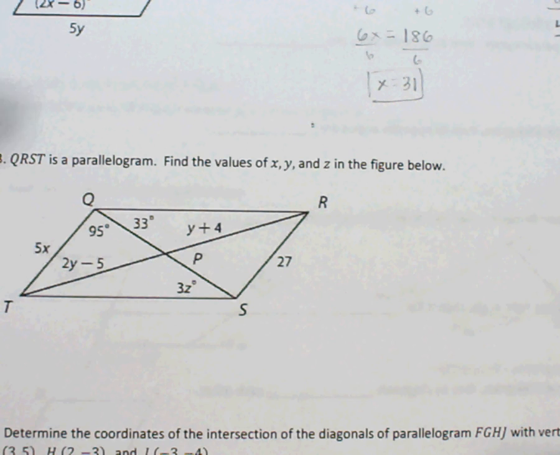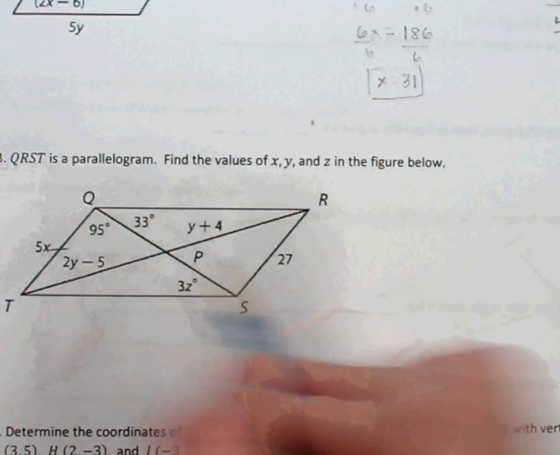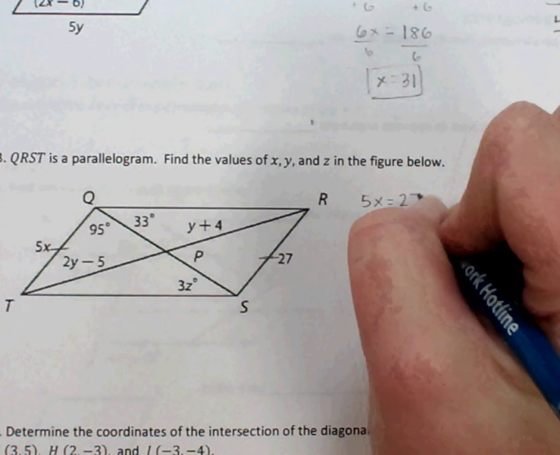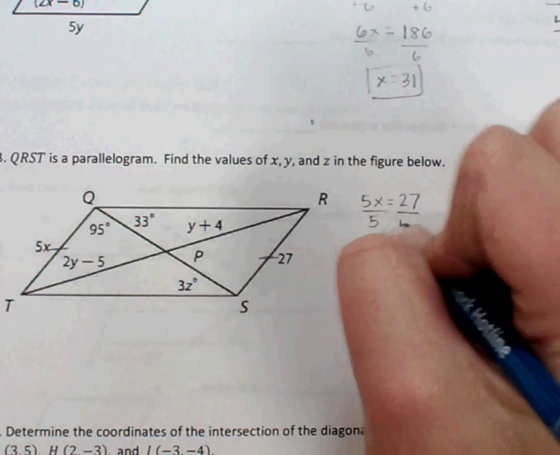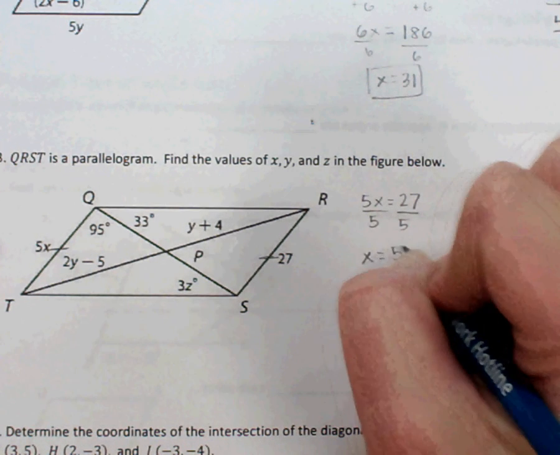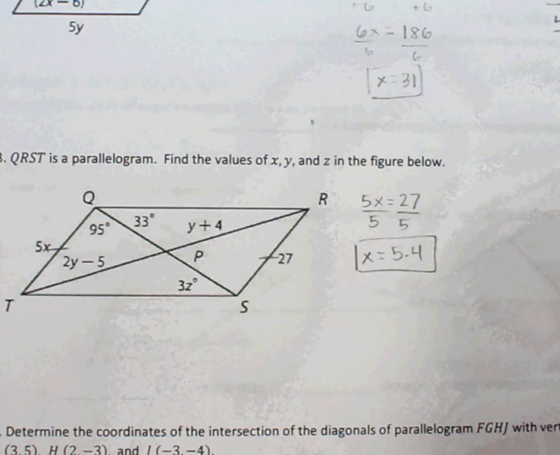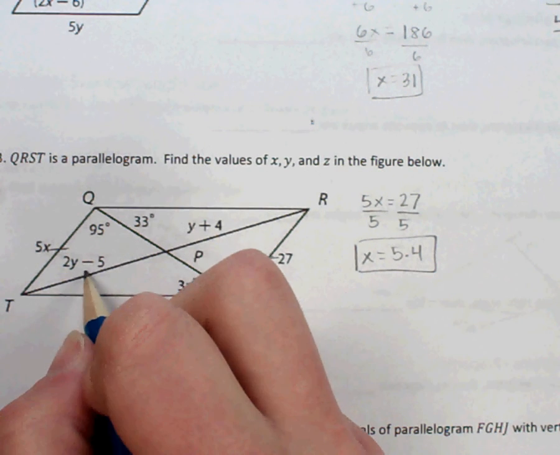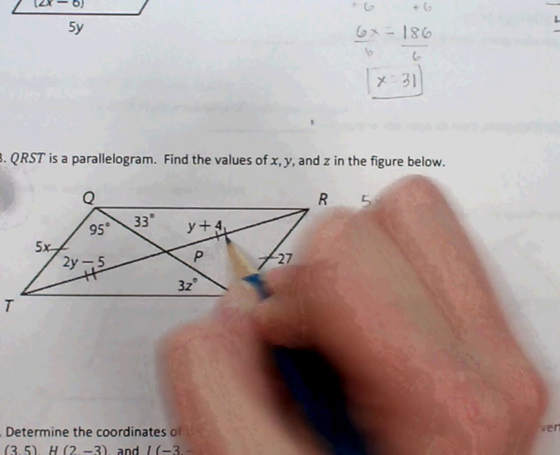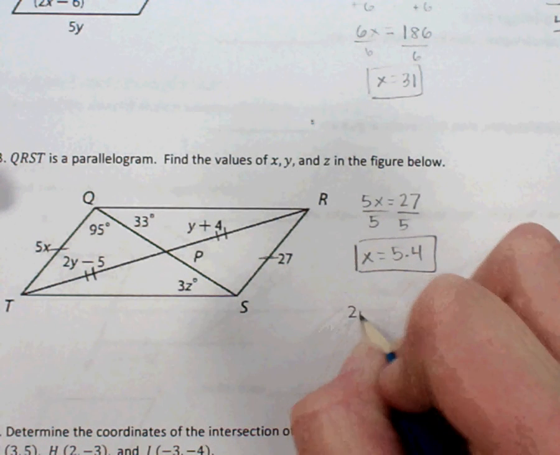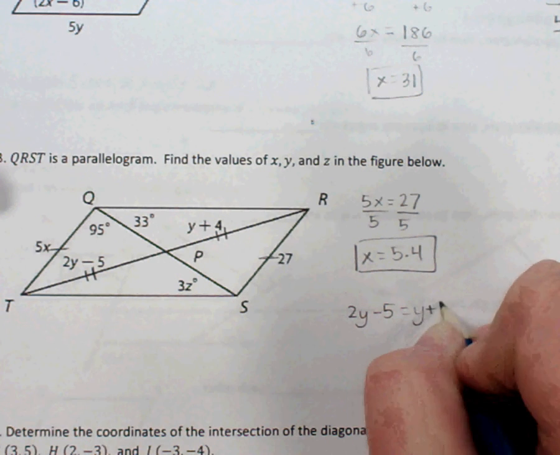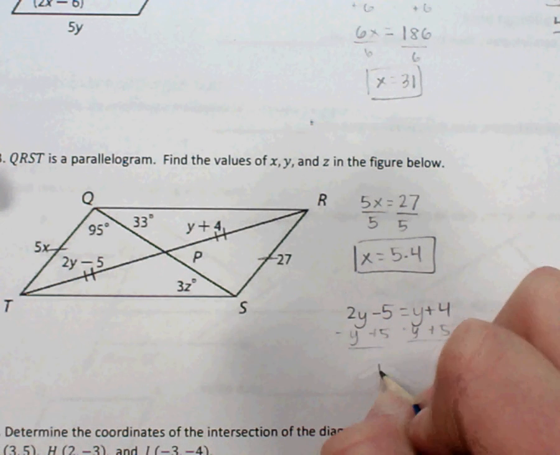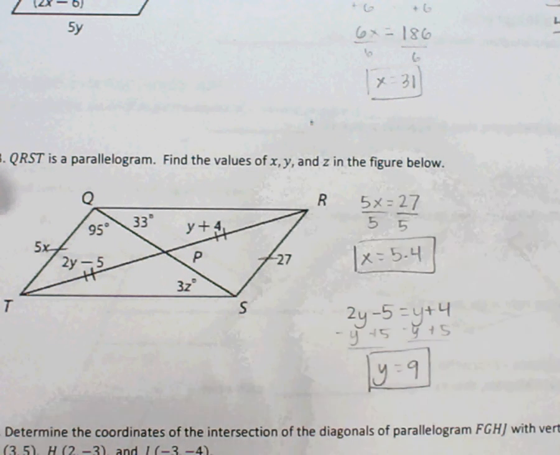Okay, so just like above in example number 2, we have a pair of opposite sides that is congruent. So we can set 5x equal to 27. To find x. Okay, just like in example 1, we've got some diagonals here. So 2y minus 5 has to be equal to y plus 4 because our diagonals are bisected. That finds y to be 9.